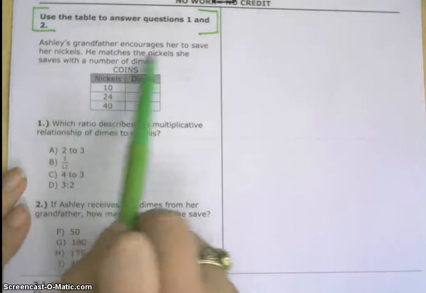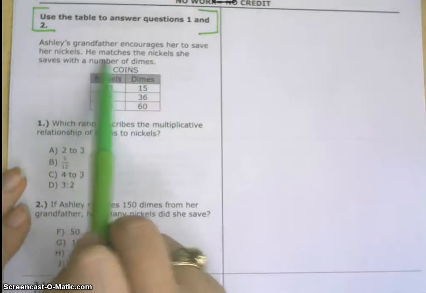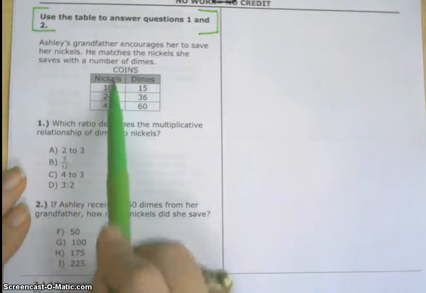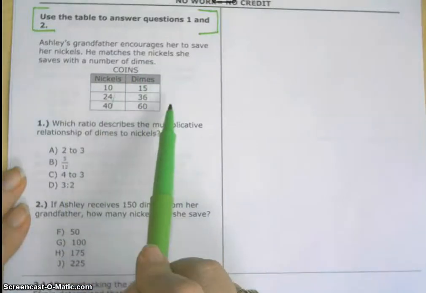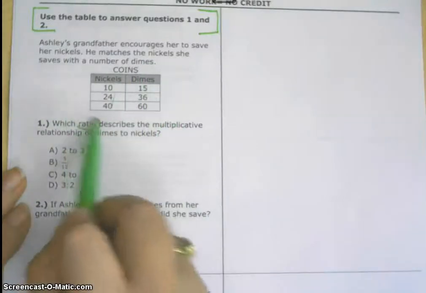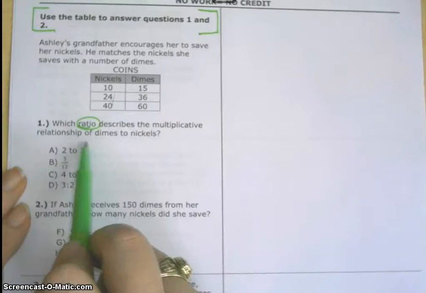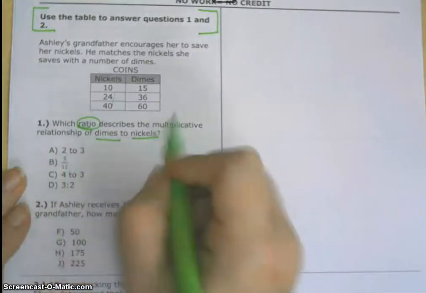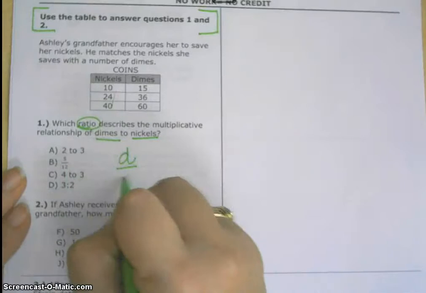Ashley's grandfather encourages her to save her nickels. He matches the nickels she saves with the number of dimes. So we have a table, we have the nickels on the left, dimes on the right. Which ratio best describes the multiplicative relationship of dimes to nickels? Okay, so it's dimes to nickels.